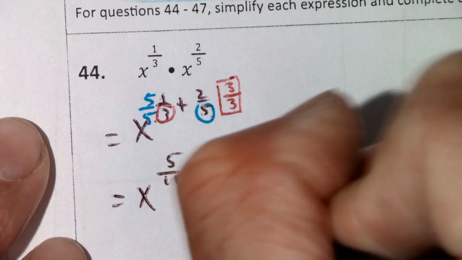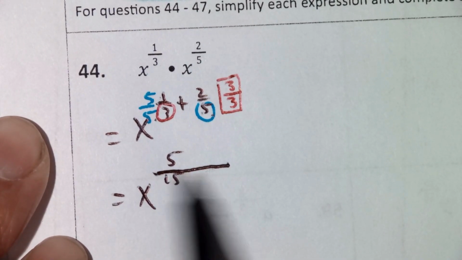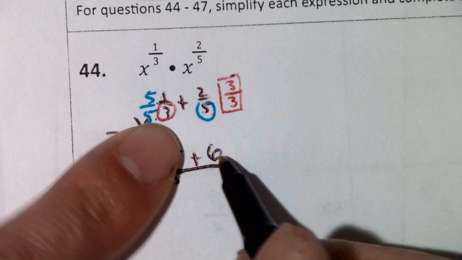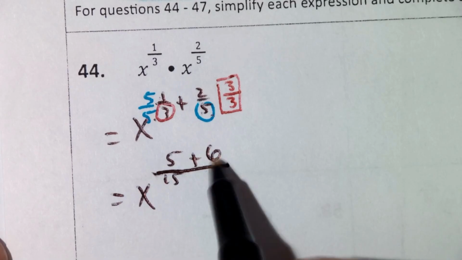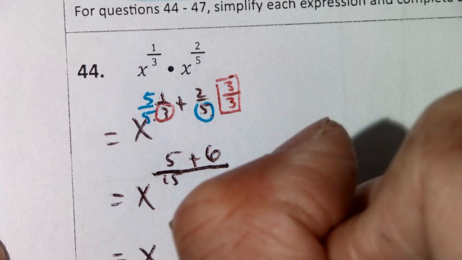Okay, multiply across, you'll get 5 over 15 and 6 over 15. So they both have a common denominator. So I just add numerators. 5 plus 6 gives me 11. X to the 11/15 is our answer.